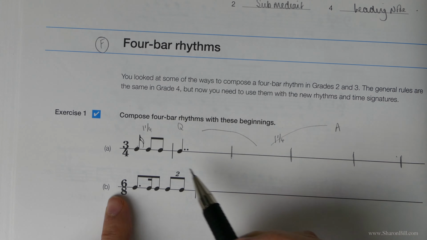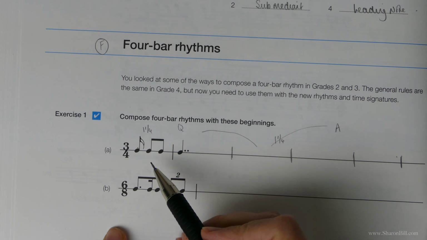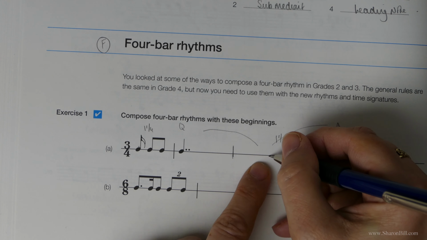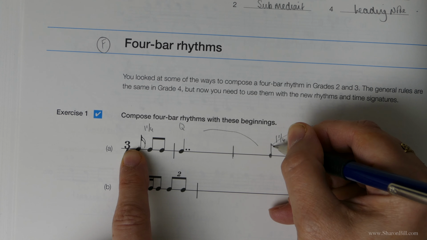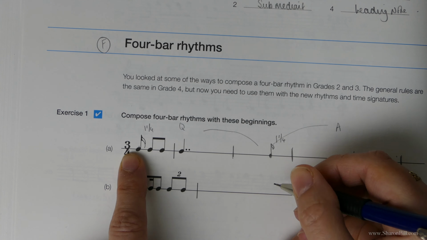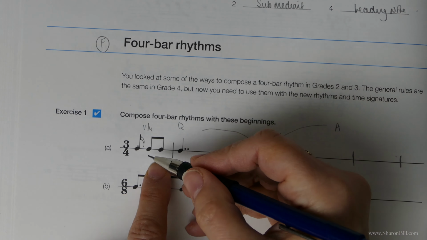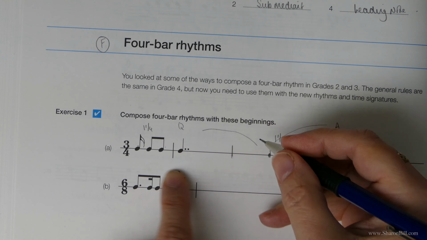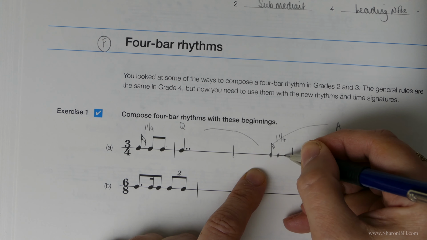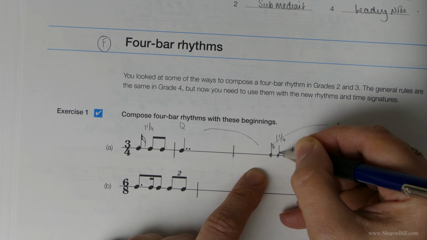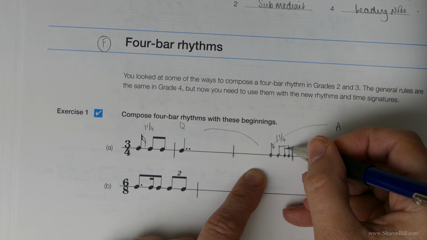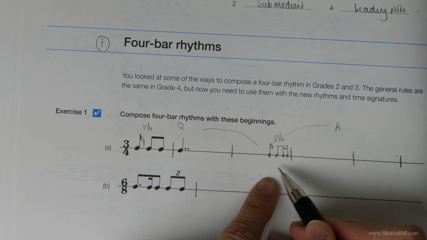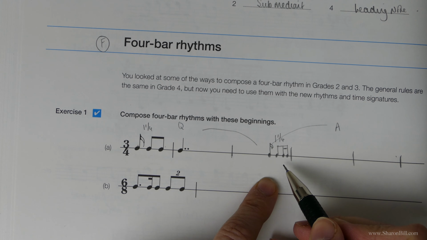We need it to feel like it's thematically linked to this rhythm, and so I'm going to begin with a semi-quaver or a 16th note. However, instead of having that, I'm going to just change it slightly to quaver semi-semi, so an 8th note and 2 16th notes. So mathematically it's the same, but we've just kind of jollied the rhythms along a little bit.